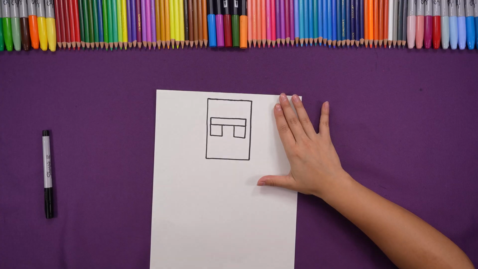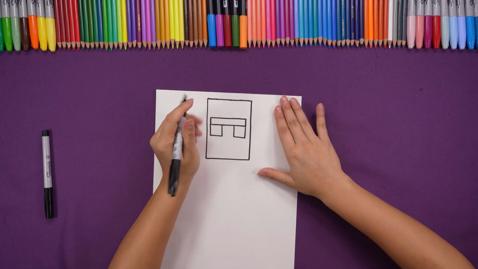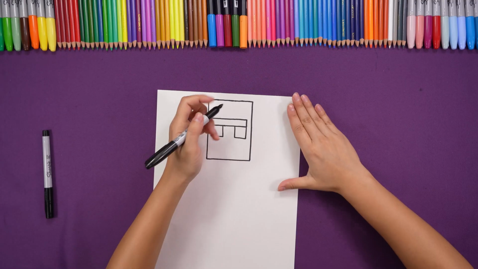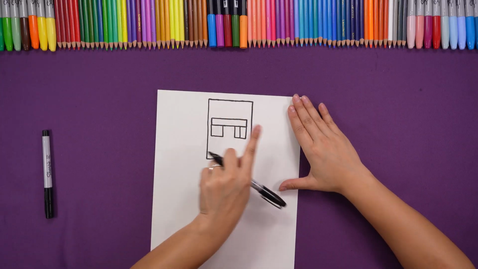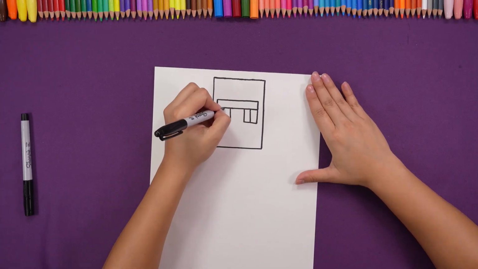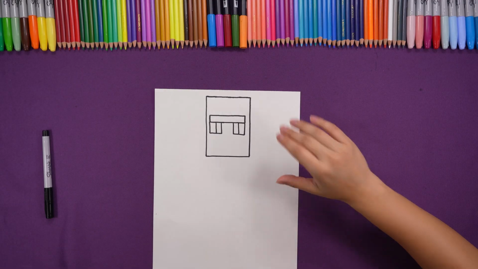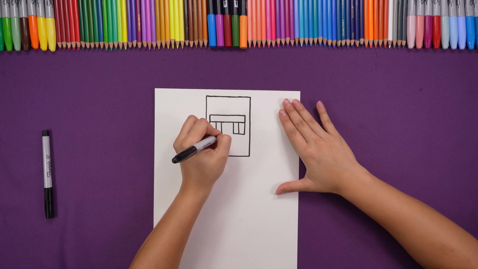Cool, so the details for his eyes are vertical lines on the inside, and we're gonna just make it a little bit skinnier, not in the middle, if that makes sense. So I did this more towards the left, and then this one I'm just gonna do a little bit more towards the right. There we have his eyes. Cool, so then the next thing we could do is his nose. And his nose is attached to his eyes.